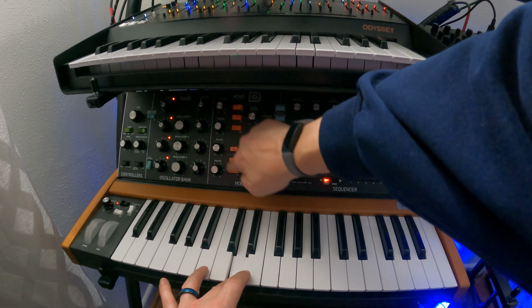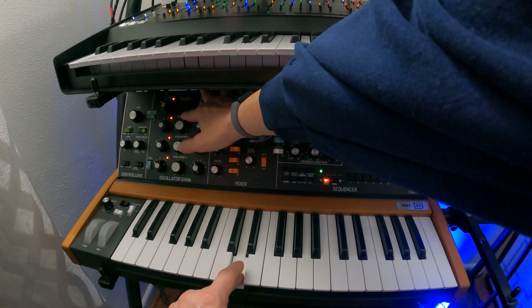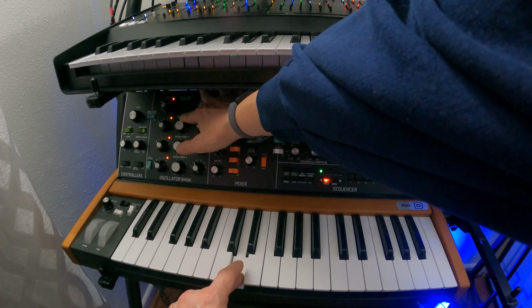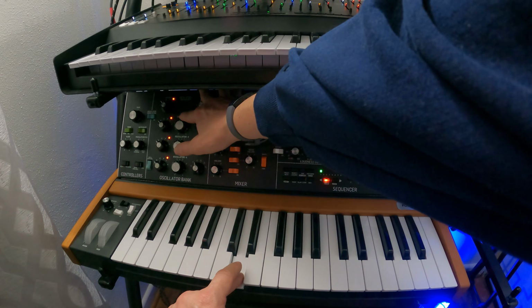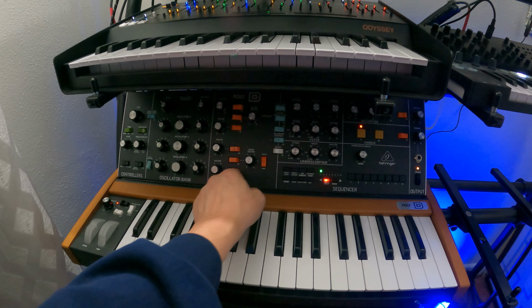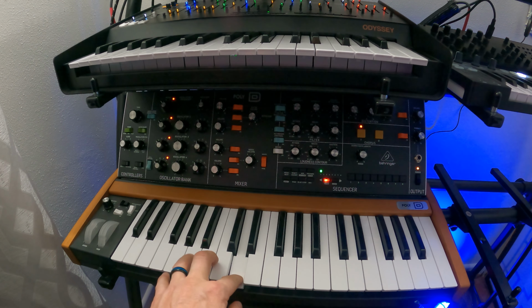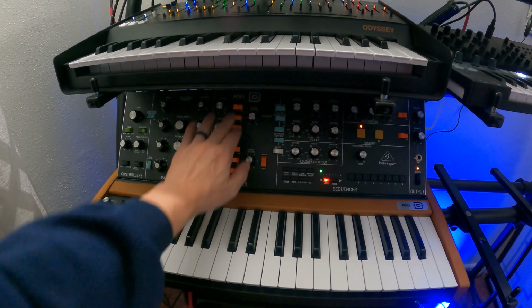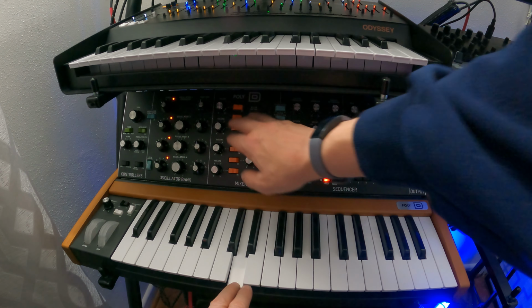tune it. This one's a little high. There. All right, back in with the others. But whenever you do that, it's always probably best to just tune them all out and make sure they're all in tune.